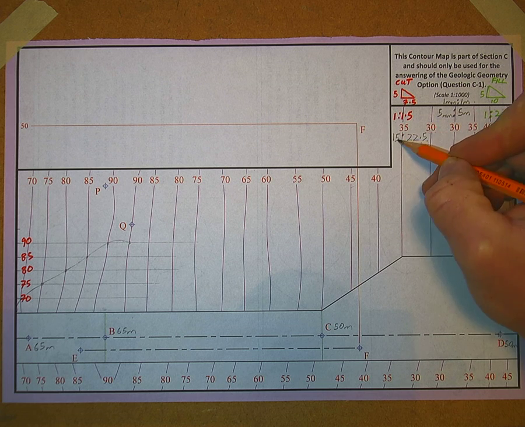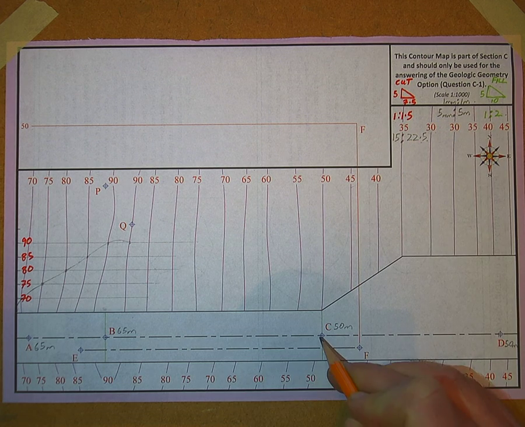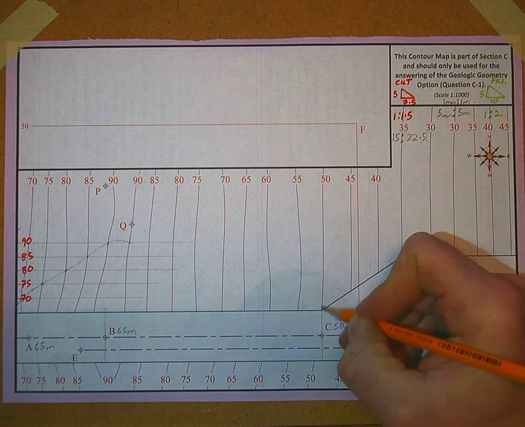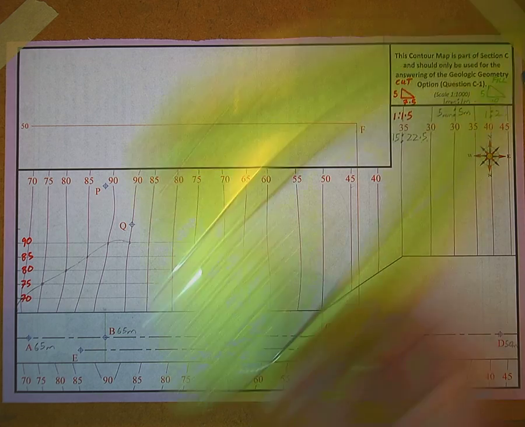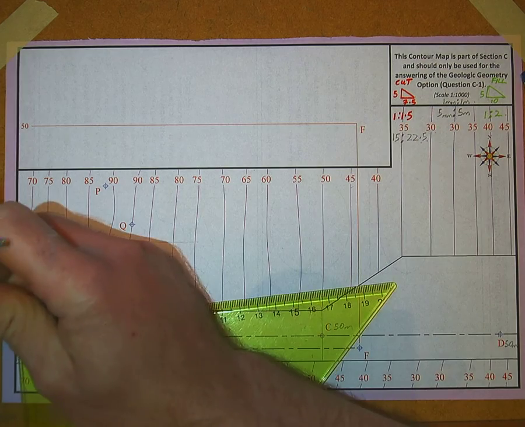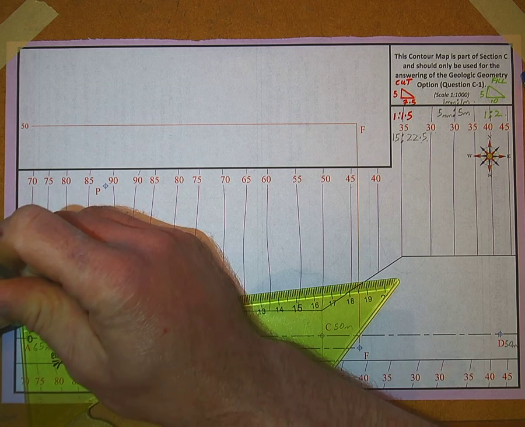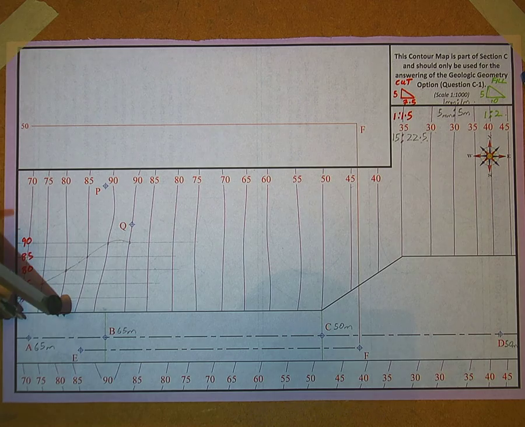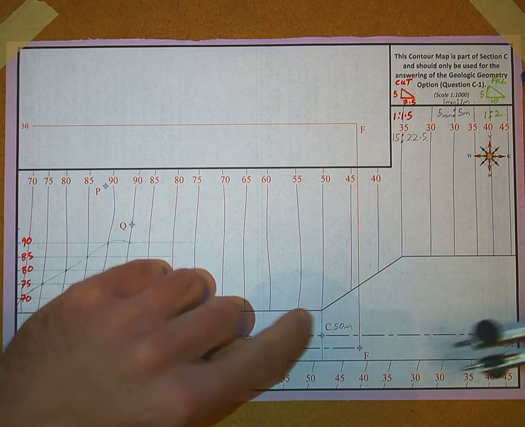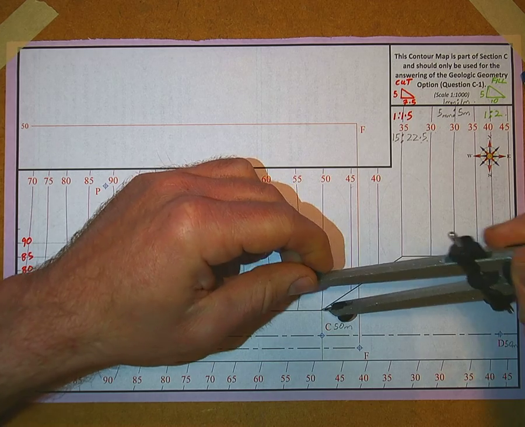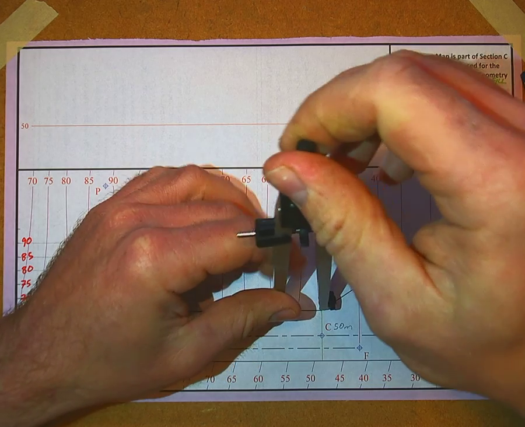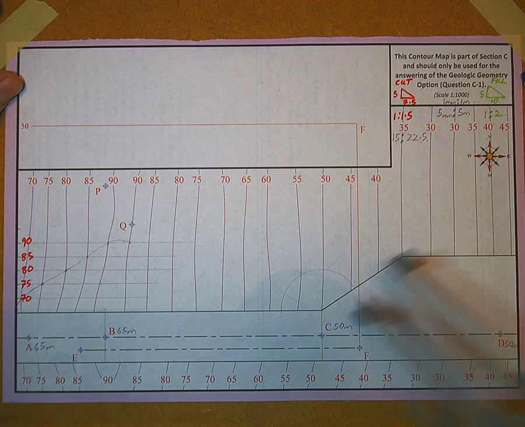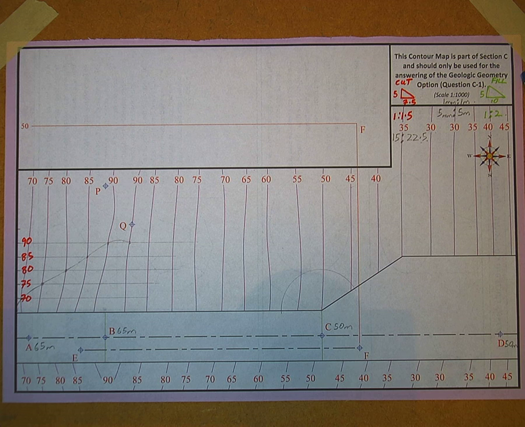So if we take our 15 metre drop here and multiply that by 1.5, we get 22.5 metres out here. So the radius of our cut cone is going to be 22.5, okay? And the centre of the cut cone is always at the edge of the road. So it's 22.5, and we can draw in our cut cone there. Okay, so that is our cut cone.